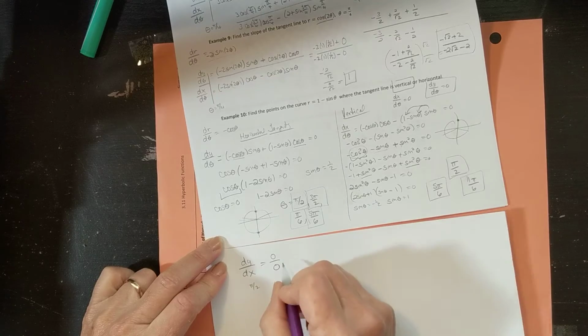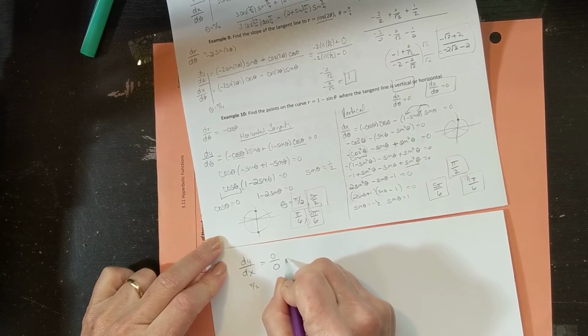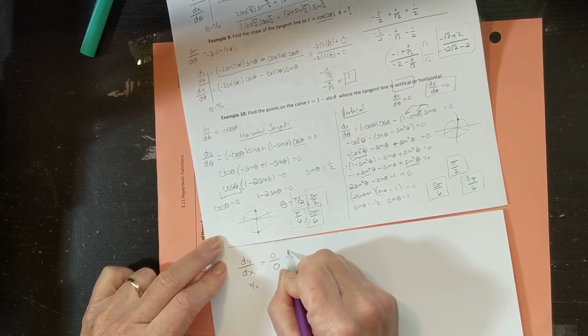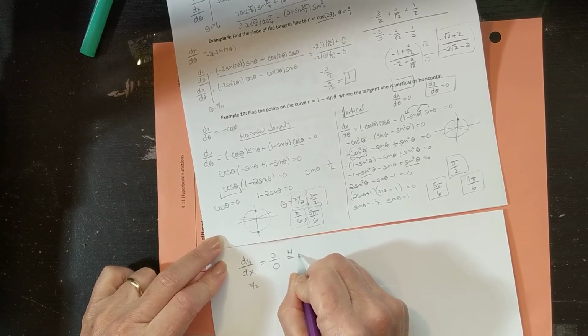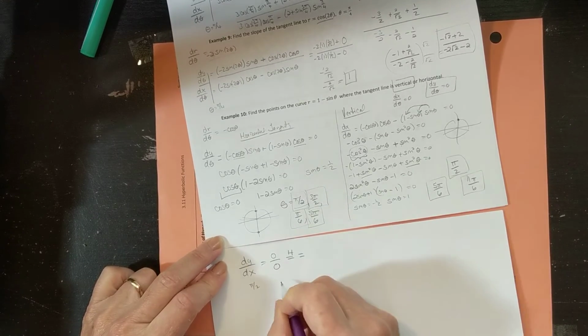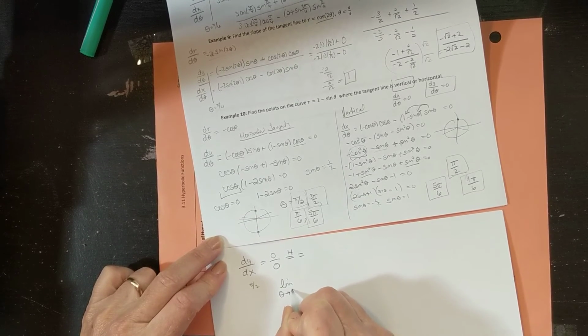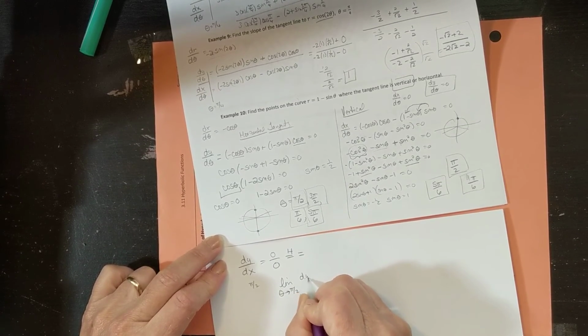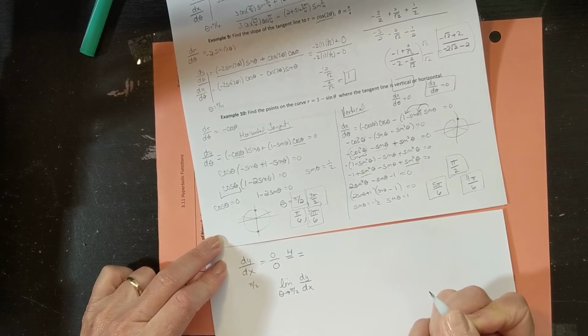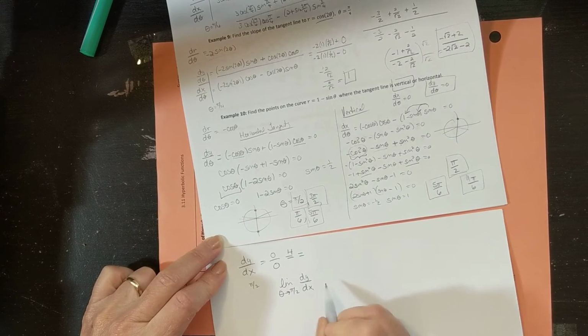So we can say let's use L'Hopital's rule. We can do that when we want to find the limit as theta approaches pi over 2 of dy dx to see what's going on here. So what we got was this indeterminate form, 0 over 0.